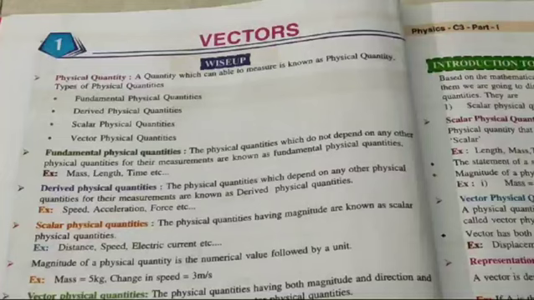With the length only, how much distance it traveled, by that we can calculate the speed. So that is known as the derived physical quantity. And also force. How much weight the body is, that much force can be applied to keep the object in motion. So force depends upon the mass and speed depends upon the length.